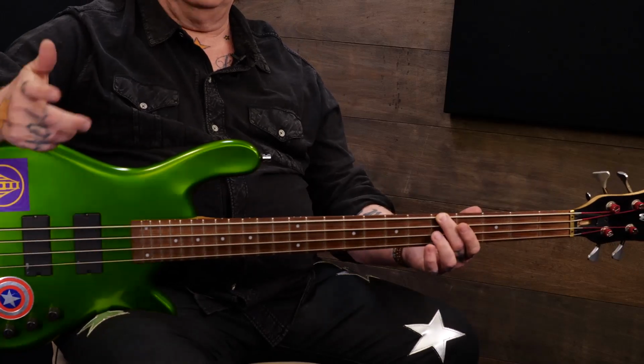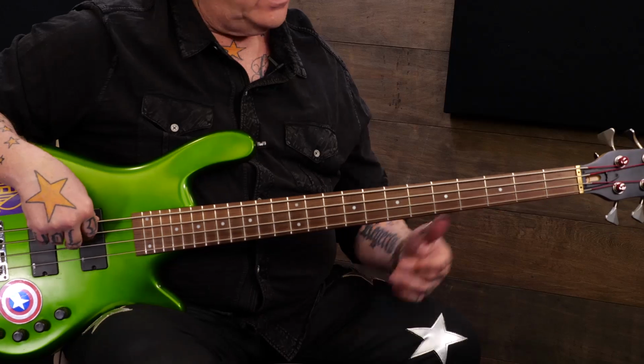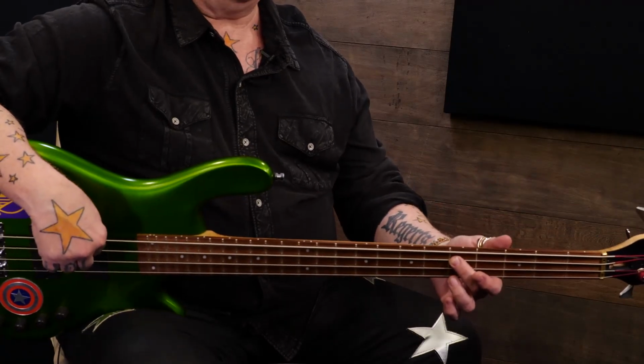Because at this most basic form, the function of a bass player, the job of a bass player, is to play the root of the chord when the chord changes. And by the root, I mean the one. So say if you're on an A, we're going to play an A. If we're going to play in the key a D chord, we're going to play a D. If we're going to play an E chord, we would play an E.